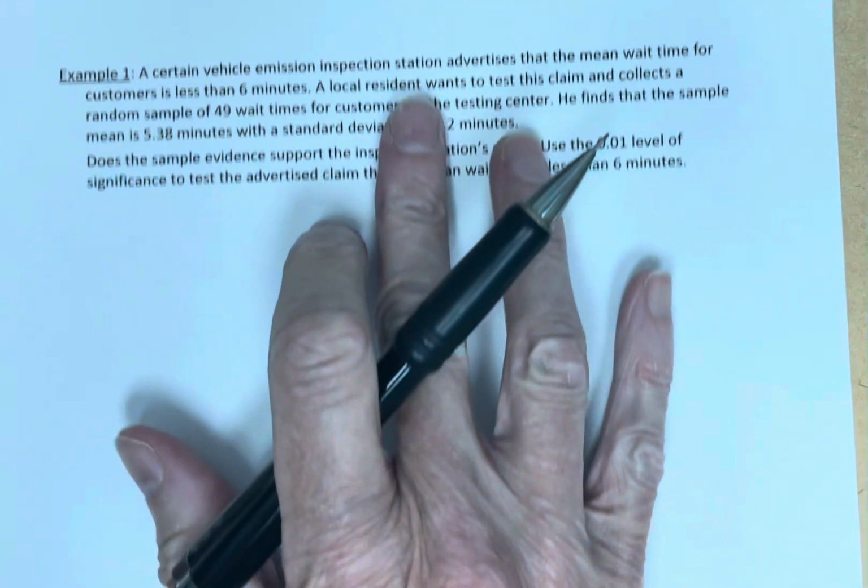Let's take a look at a couple of examples. And let's get Coleman to the right piece of paper.